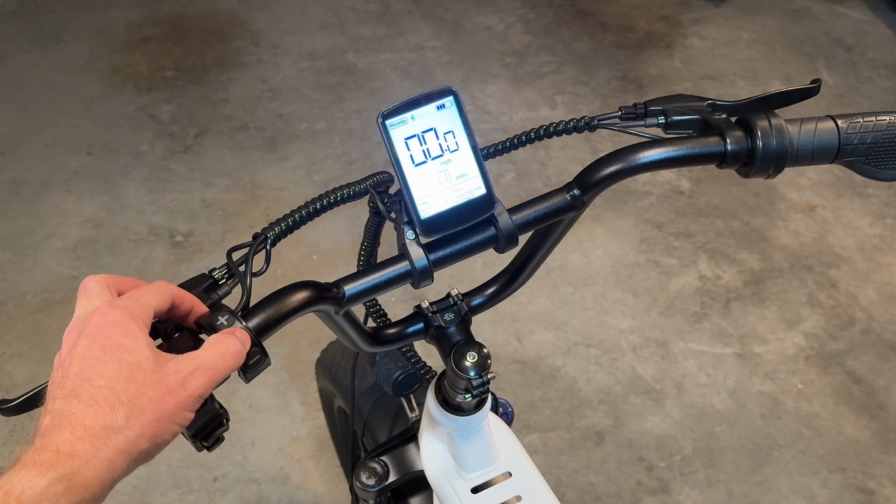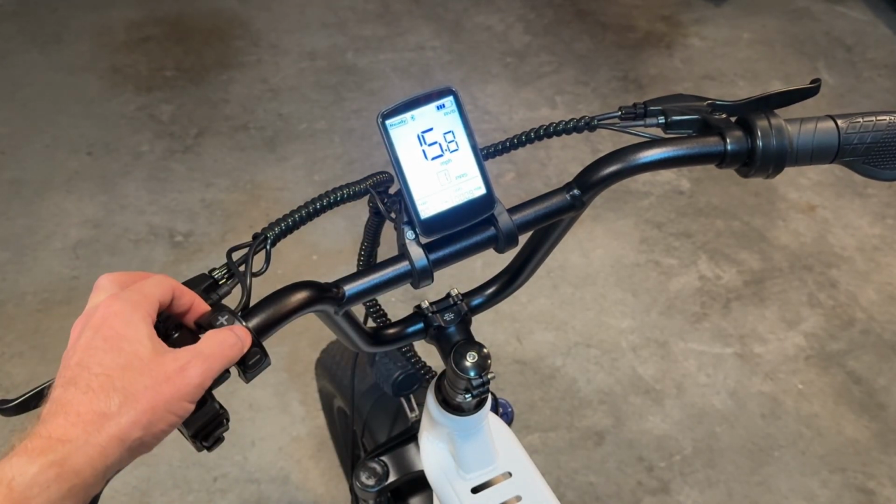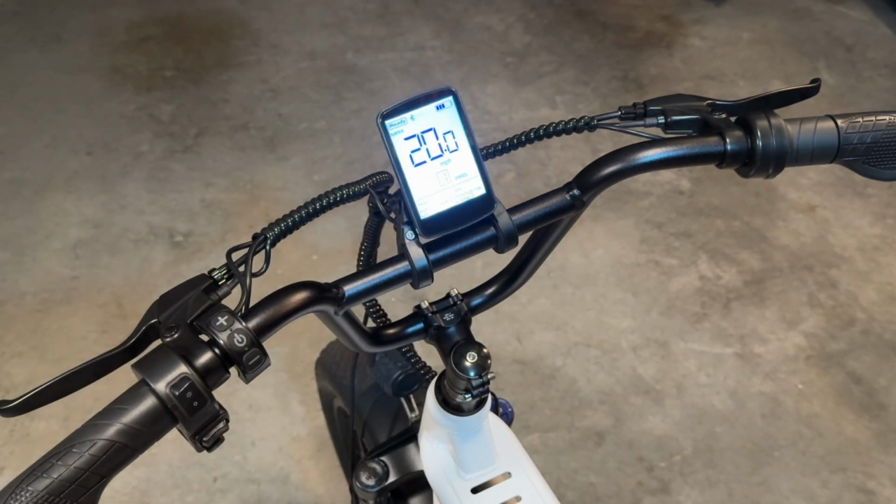So if you hit the power button once, it will give you the average speed of your trip. You hit it again, it will give you the max speed of the trip. And then if you hit it one more time, it brings you back to the instantaneous speed.